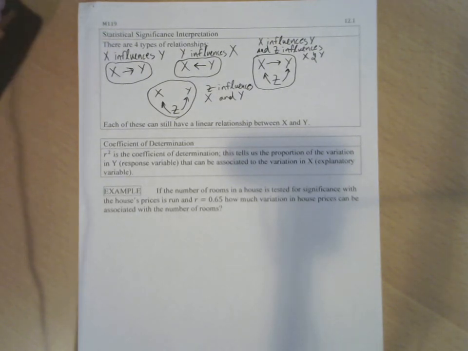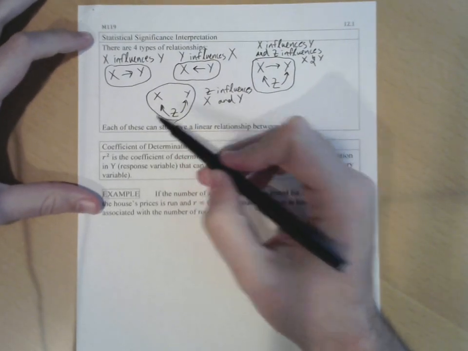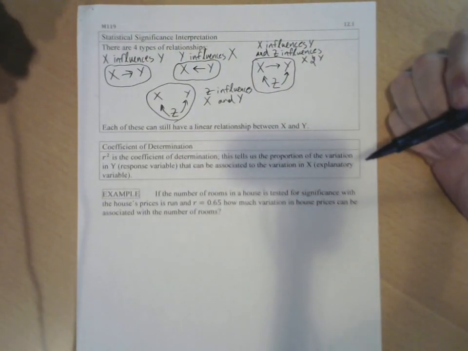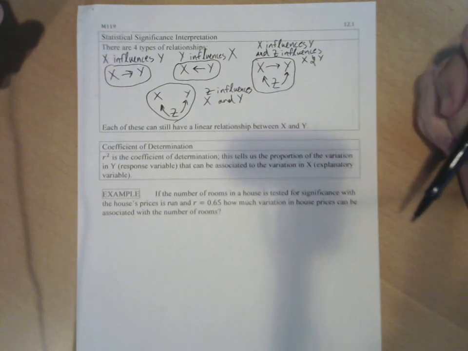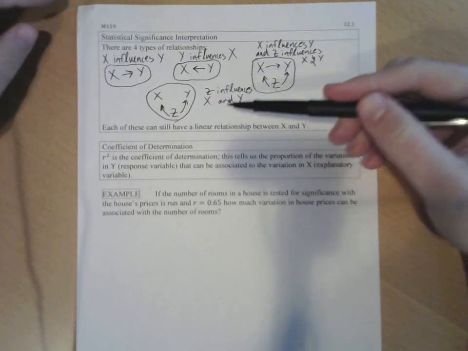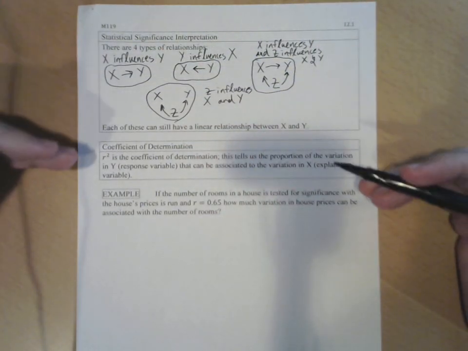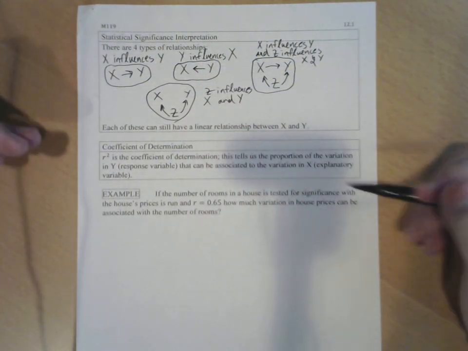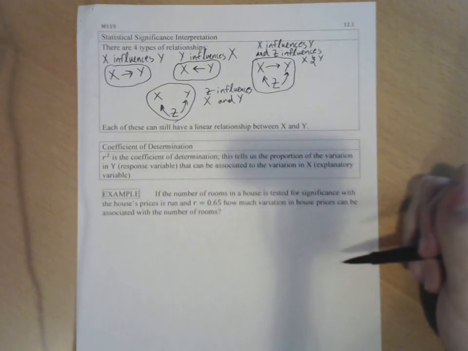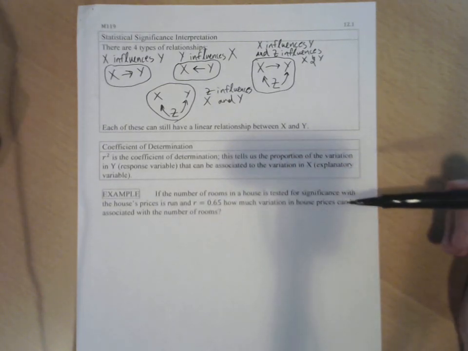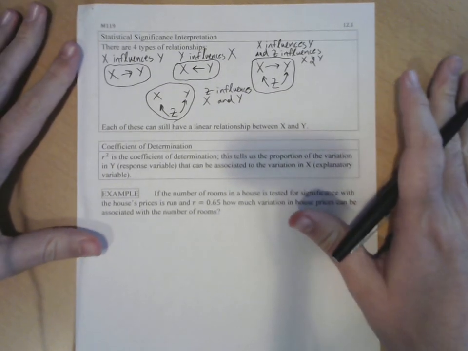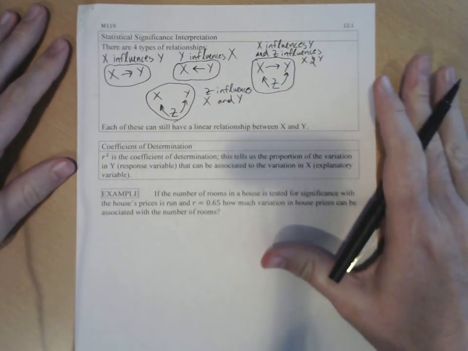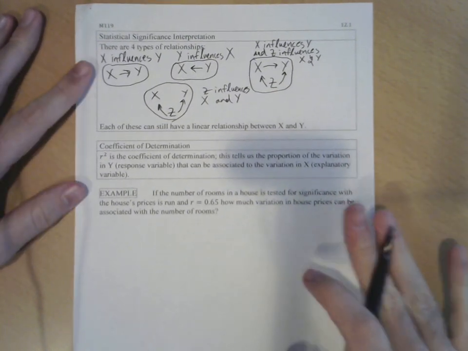Now, each of these can still have a linear relationship, a weak or strong linear relationship between X and Y. And you can probably guess that this one undoubtedly should be a weak linear relationship, but sometimes that's going to appear strong in your data. So what we have to kind of suss this out is the coefficient of determination. This is denoted as R squared. This tells us the proportion of variation in Y, our response variable, that can be associated to the variation in X, the explanatory variable.